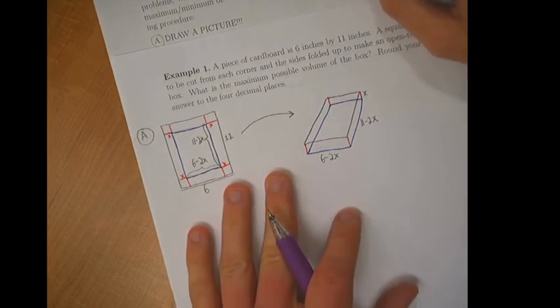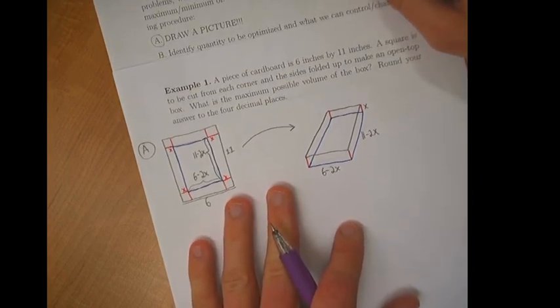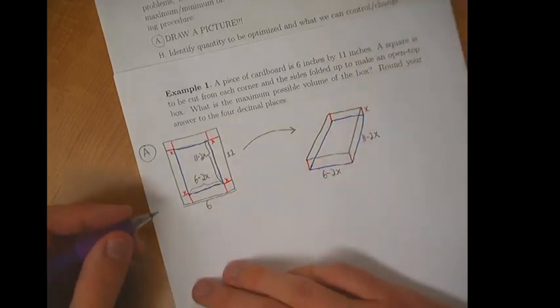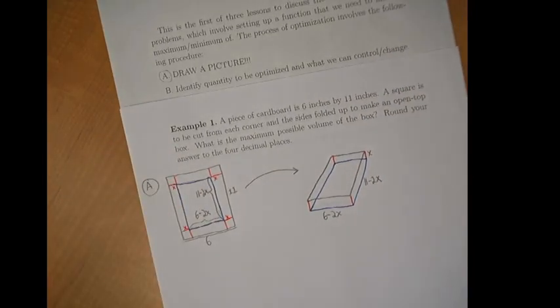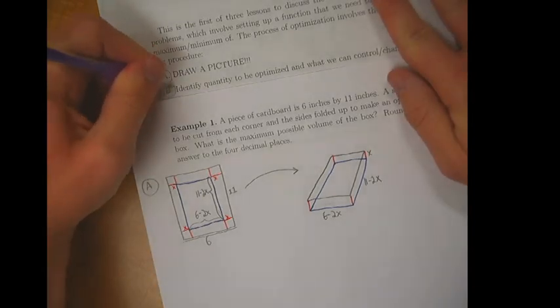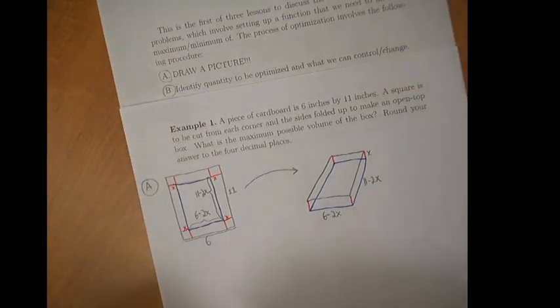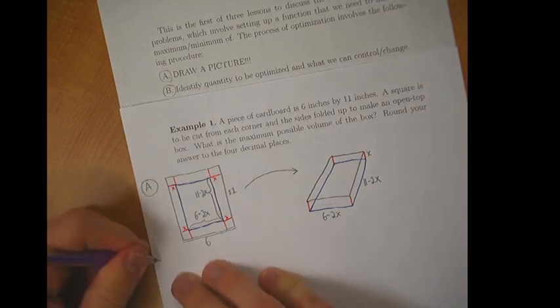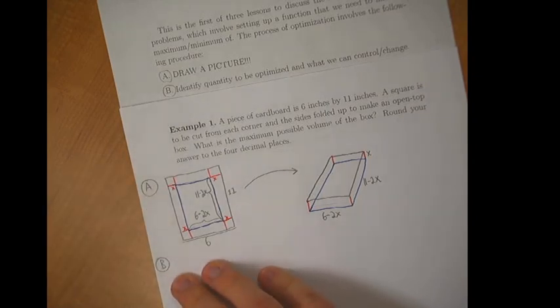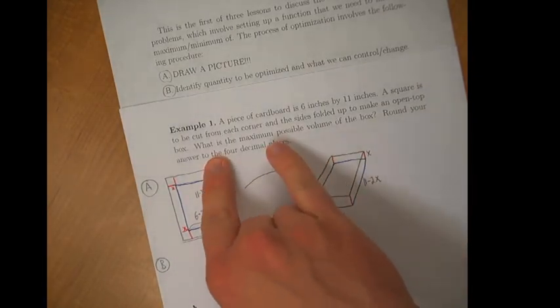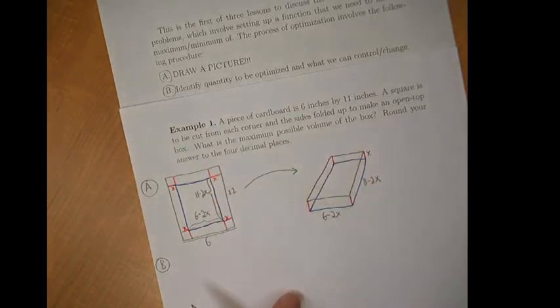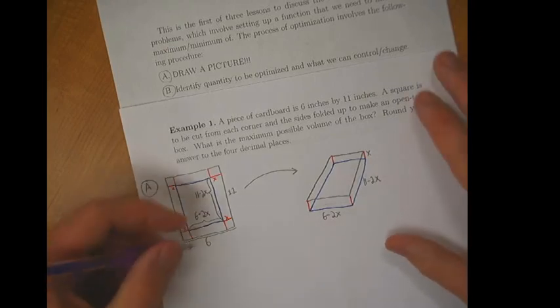So that's all I wanted to say regarding drawing the picture. So now let's move on to step B. The thing is that we need to identify the quantity that we need to optimize here and what we can control / change. So part B says, all right, well, the problem asks us to find the maximum possible volume of the box. So that should pretty quickly tell you that the thing we're trying to optimize is the volume of this open top box.